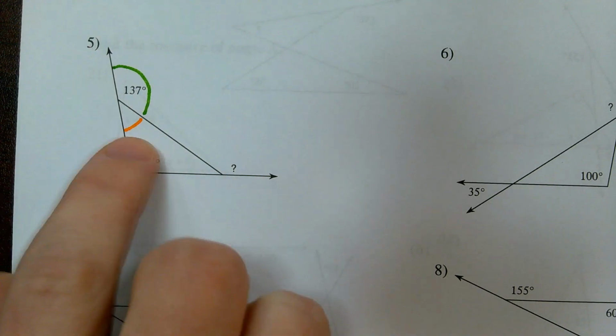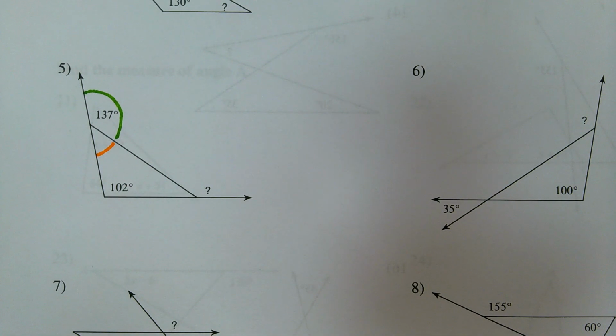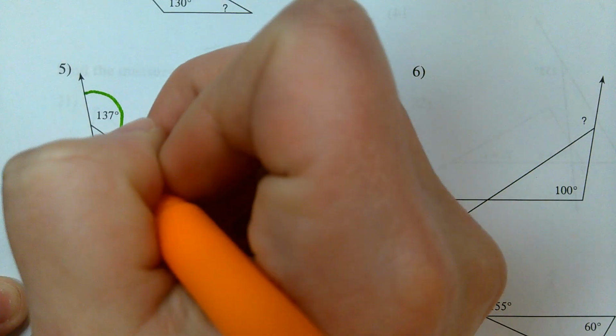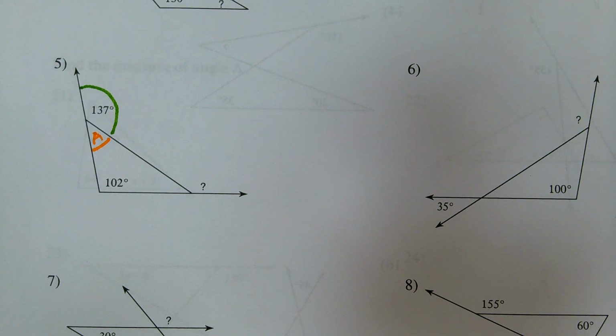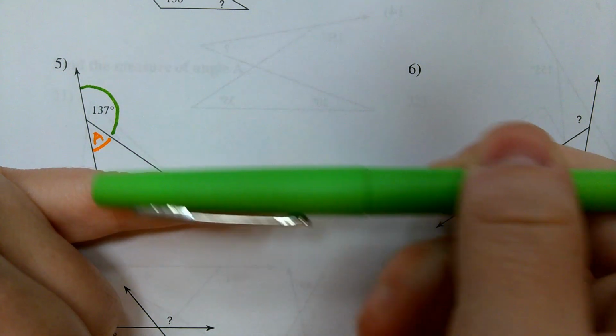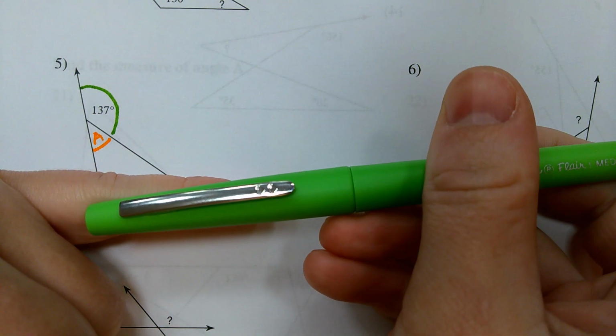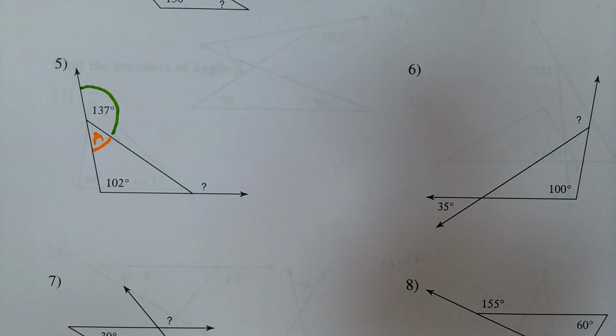Let's try and set that up. How would I solve for that orange angle? Maybe we can give it a name. Let's call it A. How would we do that? So now you would put A plus 137. Right now, we're not going to use this. But 137 plus A equals 180. Yeah, exactly. So let's do that.